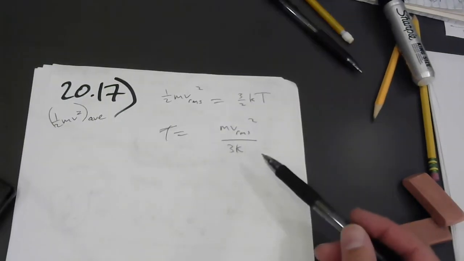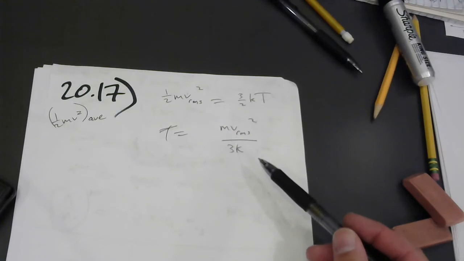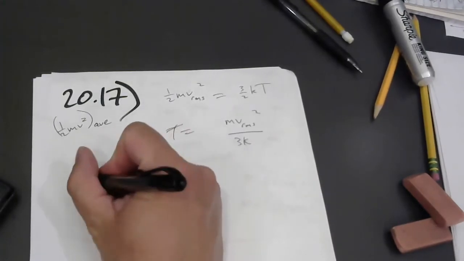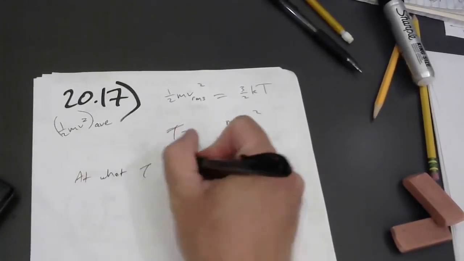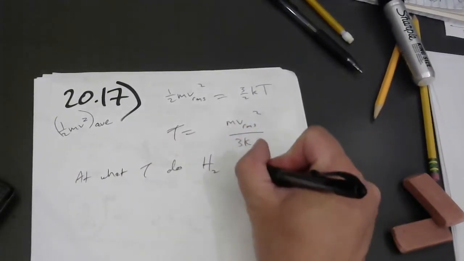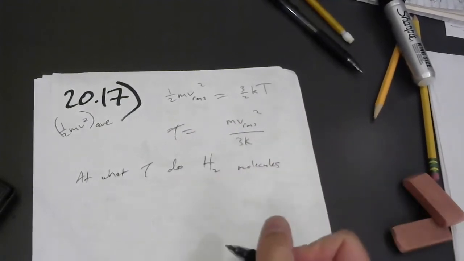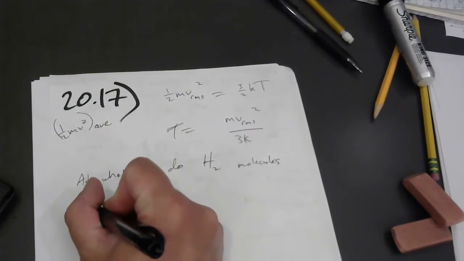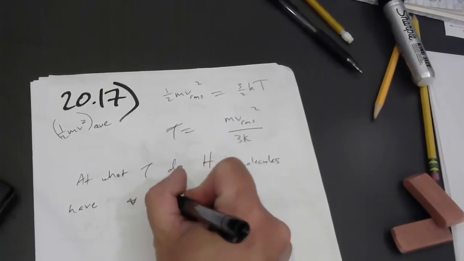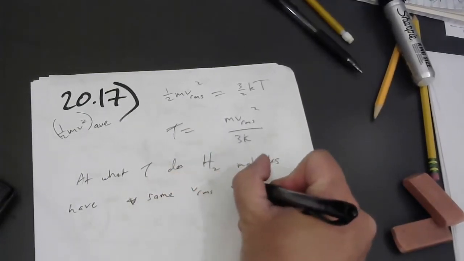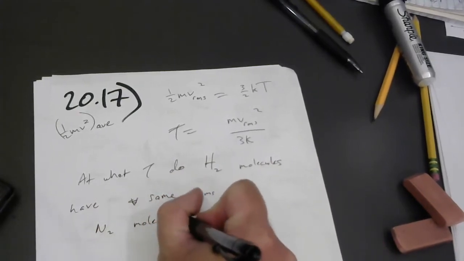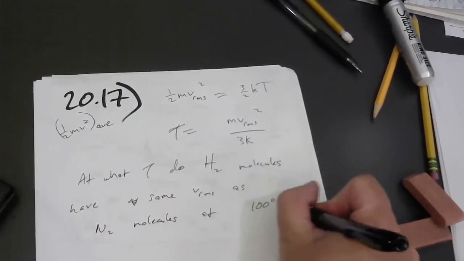I just realized that I was answering a slightly different question from what the book is asking. Hold on to that. Here's what they're asking. At what temperature do hydrogen molecules, that's a hydrogen stuck to a hydrogen, at what temperature are they moving at the same average speed, basically? Remember, VRMS is not quite the same as average speed, but close enough. Same VRMS as N2 molecules at 100 degrees Celsius.